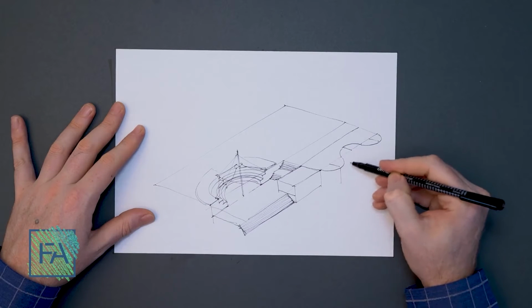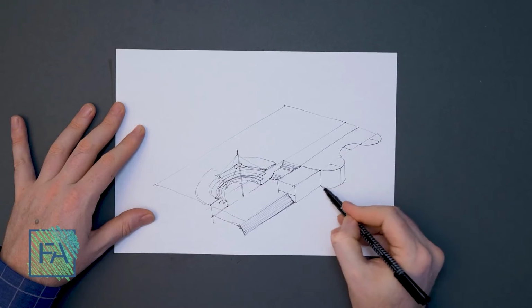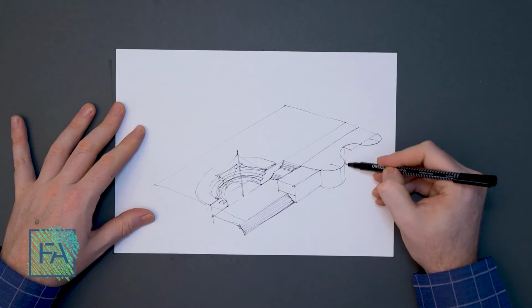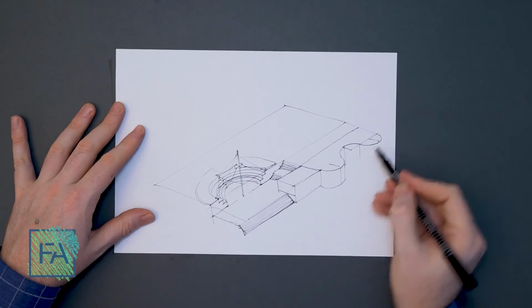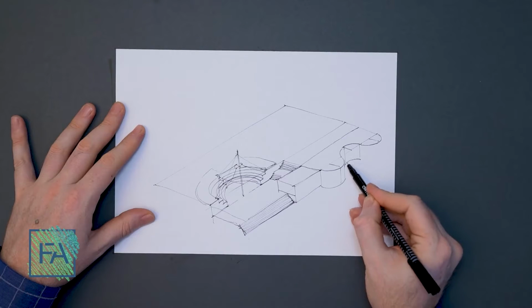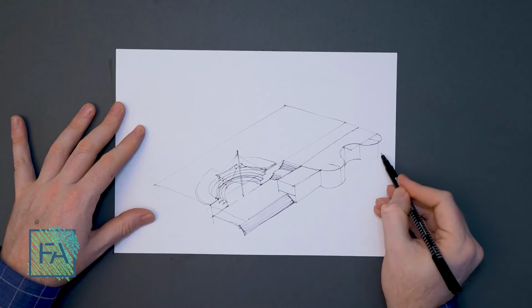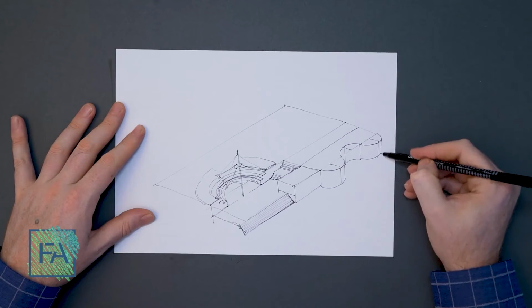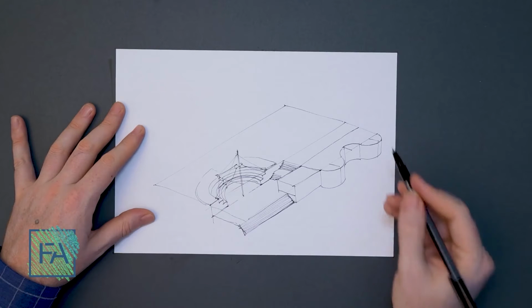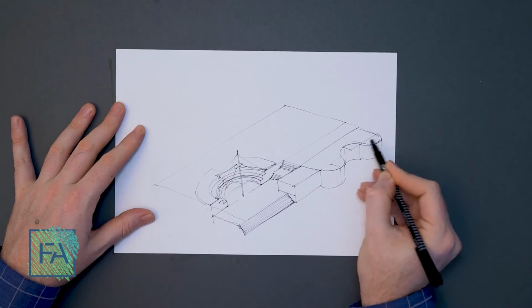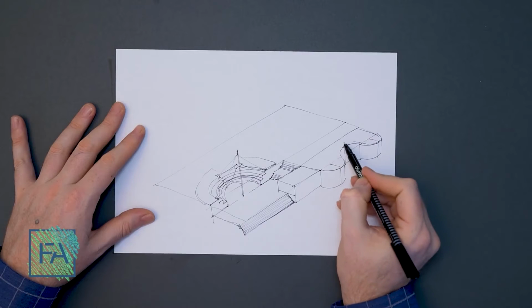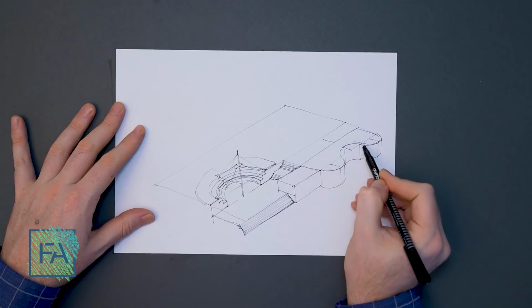Connect it from the other side, bring it down, and now give them some thickness by adding some lines parallel to the upper one. Like that. And here we're going to create some fountain.